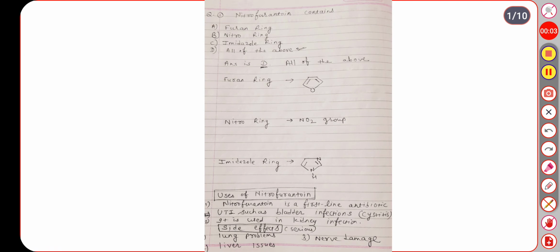Hello friends, today we are discussing the 10 questions for the upcoming exams of Drug Inspector. The questions are as follows. Question number 1, nitrofurantoin contains. Options are furan ring, nitro ring, imidazole ring, and option D is all of the above. The answer of the above question is all of the above.